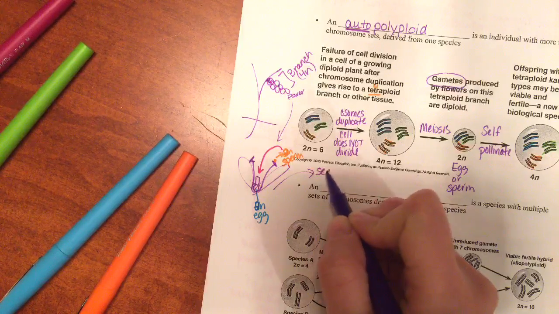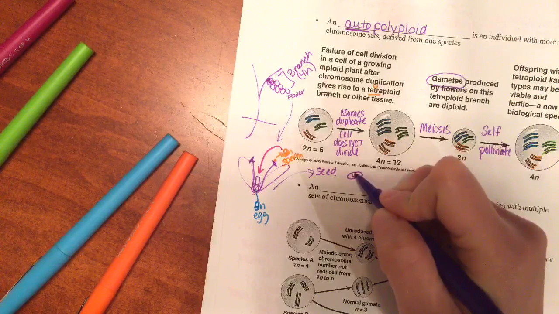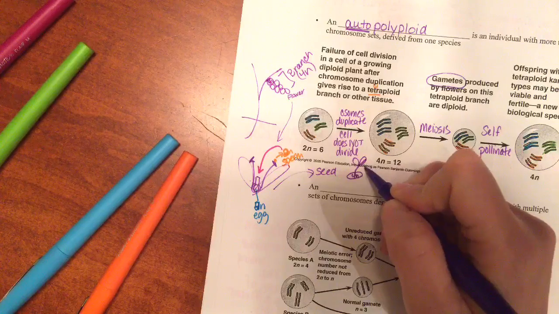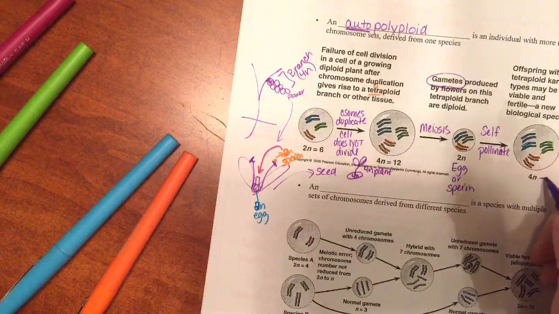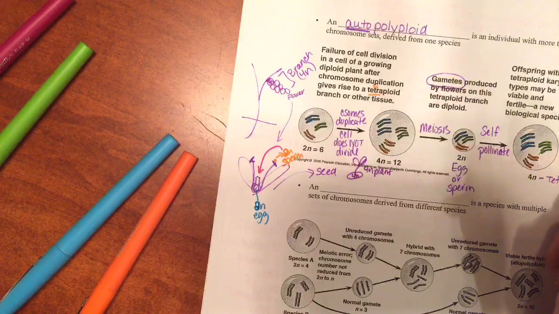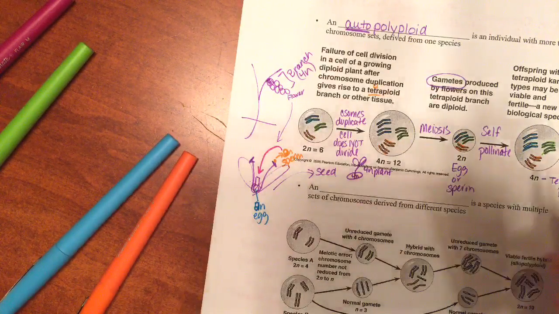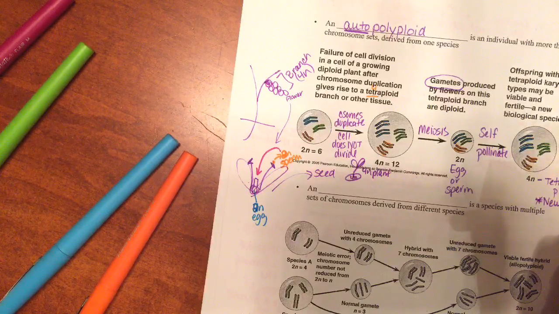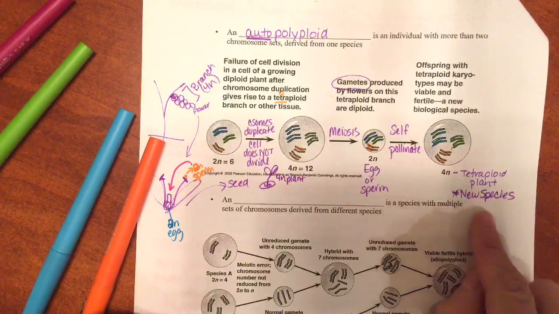And the seed then can go under the ground. So the seed is 4n, and then it can begin dividing, and you can end up growing from that seed a 4n plant. And so that's what's going to happen to this here. So you're going to get a tetraploid plant. And this is a new species. Oops, I'm off the thing. I'm sorry. Tetraploid plant, new species.